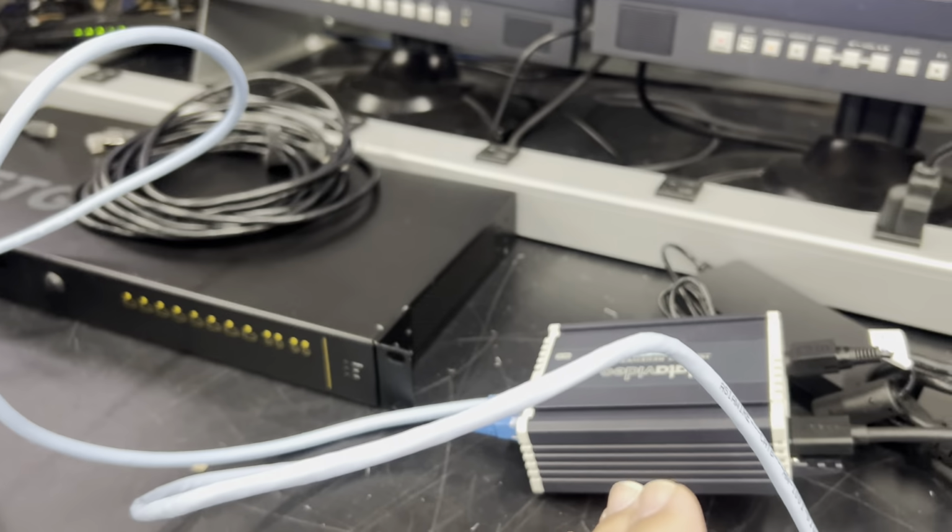Just a reminder again, to update these two cameras, you need to be connected to the LAN on both cameras so you can update the cameras, okay? This one will not take USB updates. There are no USB ports on it to update, so it will take the LAN.